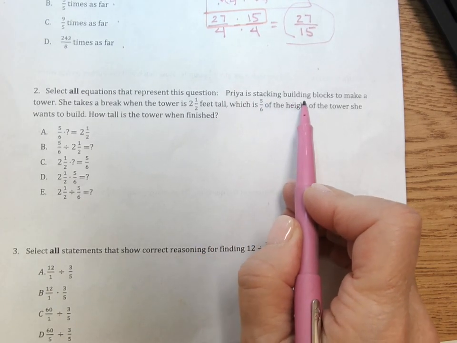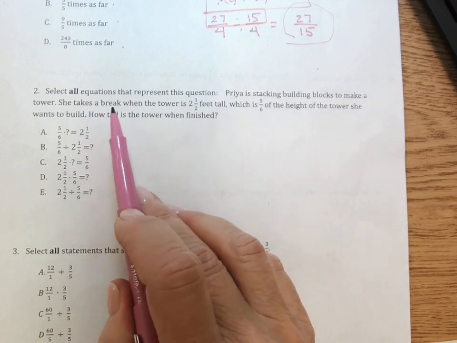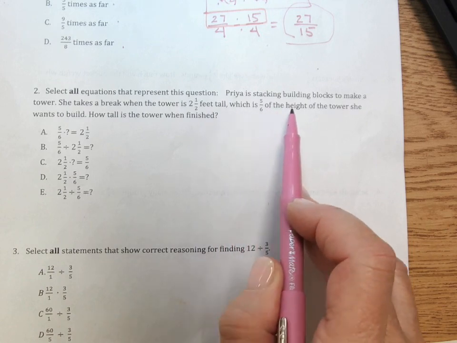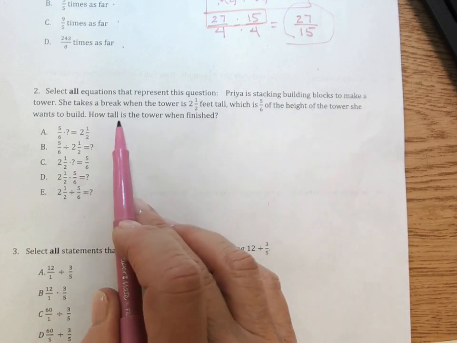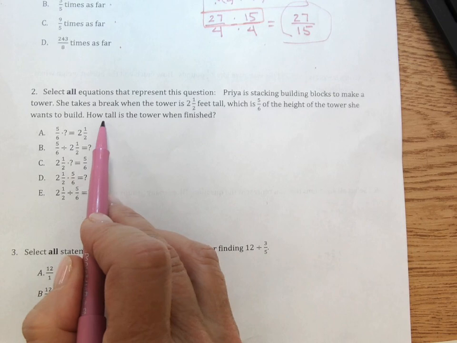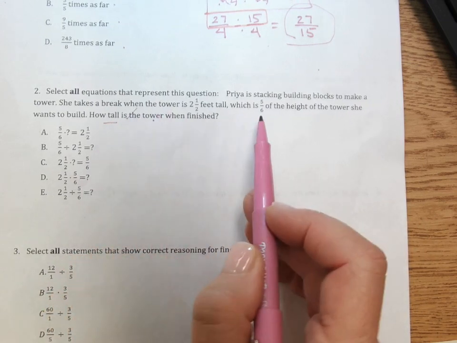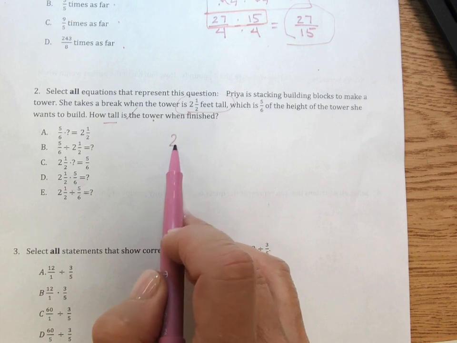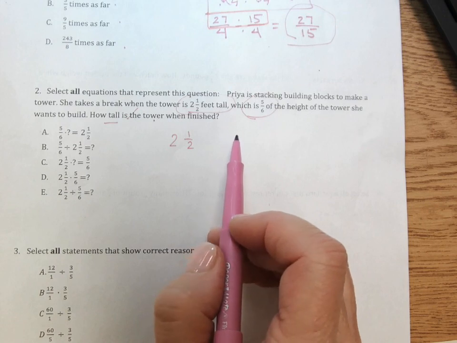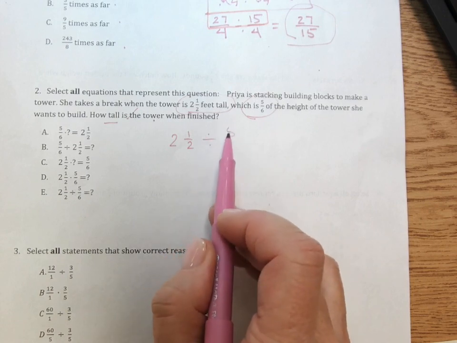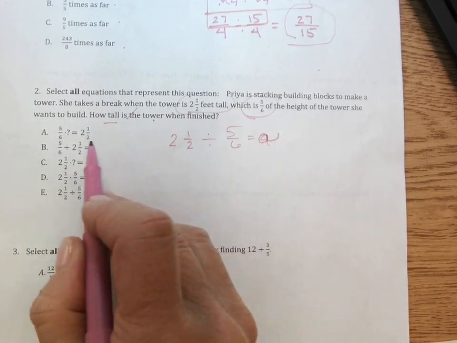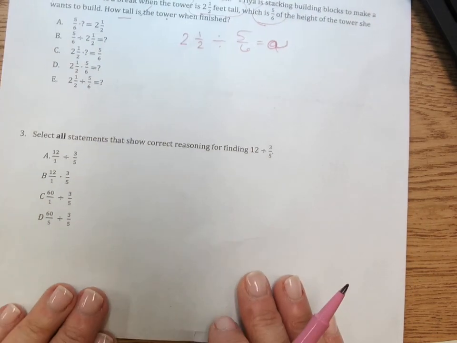Priya is stacking building blocks to make a tower. She takes a break when the tower is 2.5 feet tall, which is 5/6 of the height of the tower. How tall is the tower when finished? So we're trying to figure out the height per tower. So the height is this, and the tower is this. So you're going to make a fact family and then choose, this is an A, choose which of these match over here. Okay, next one.